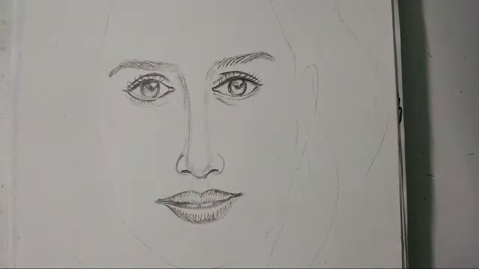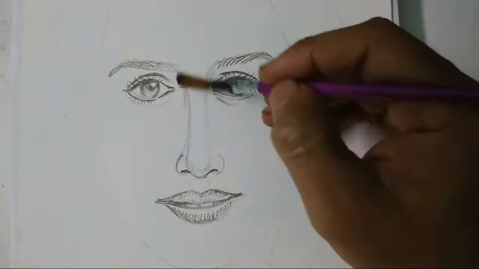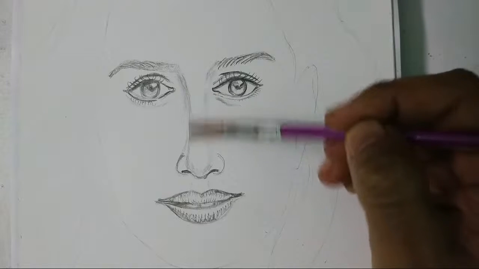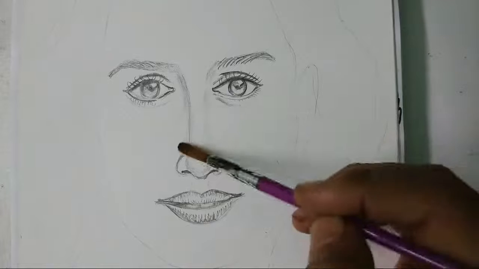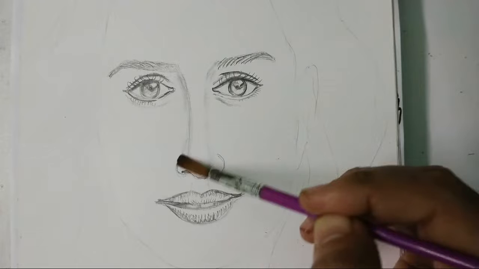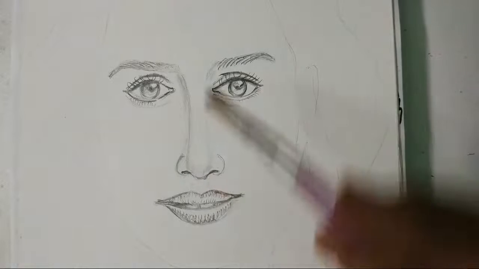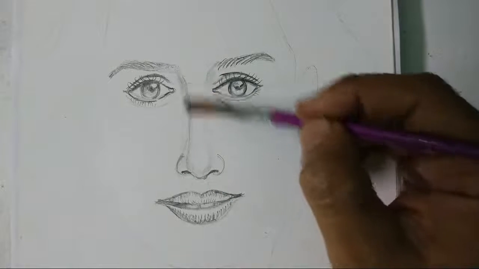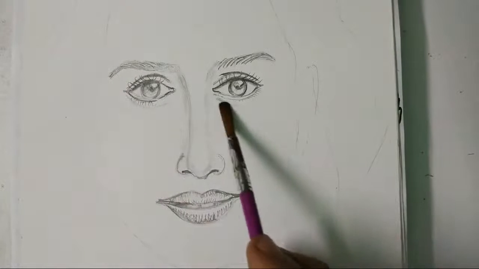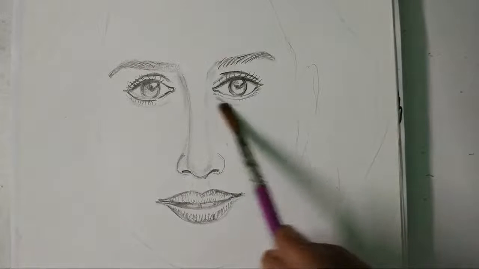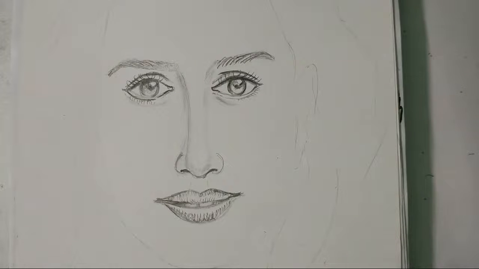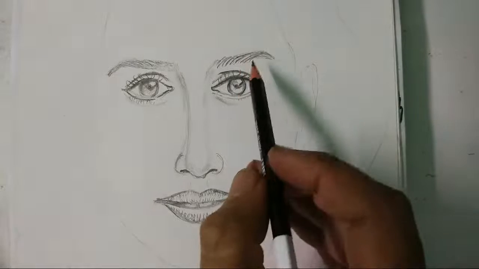Let's give shade to the nose. The brush helps in getting the shade soft. Wherever you want the pencil marks to be soft, rub the brush and it will make the face soft. This area also I want to make the shading soft, and there is an expression which I want to show here.